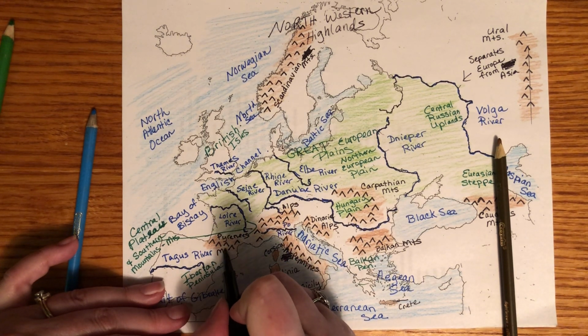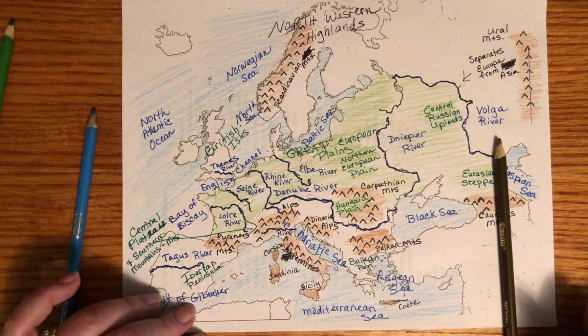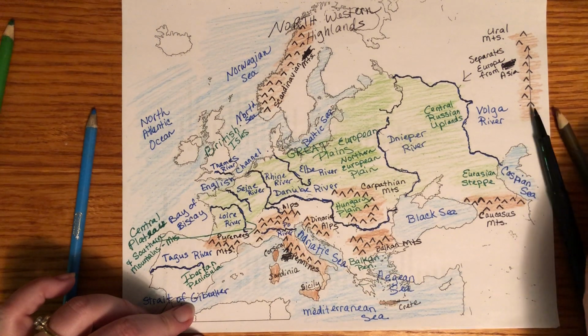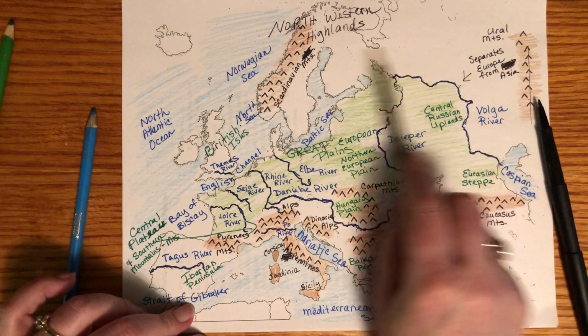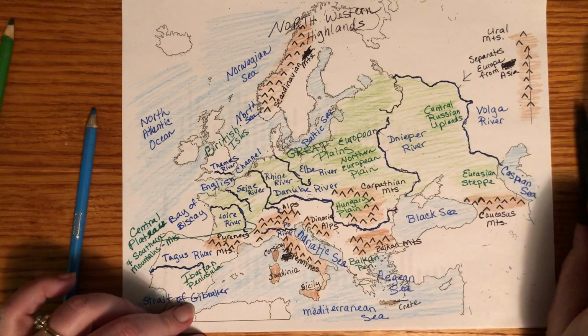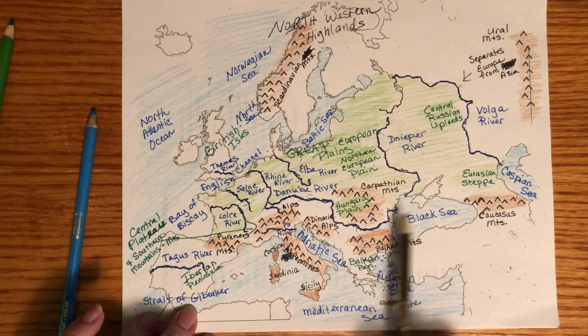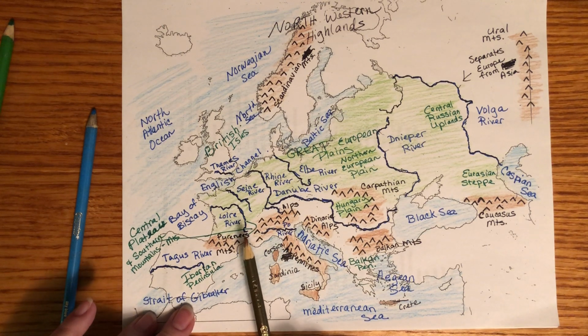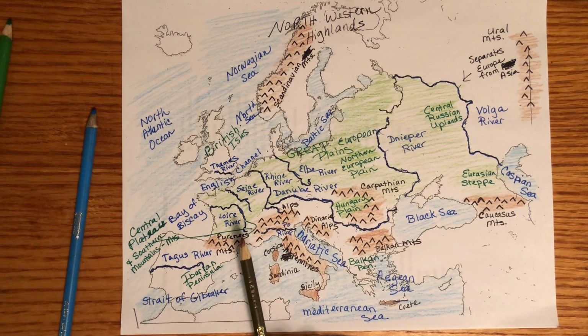The Pyrenees Mountains. Okay, so we have our mountain ranges all labeled. There's a smaller one in Scotland, but it's not as prominent as what we're going over for the overall physical geography of Europe and its mountains.